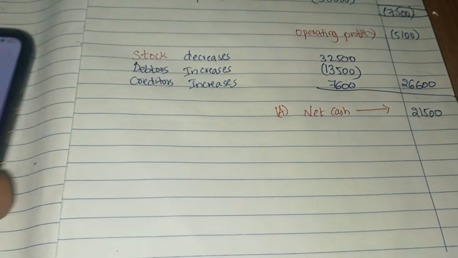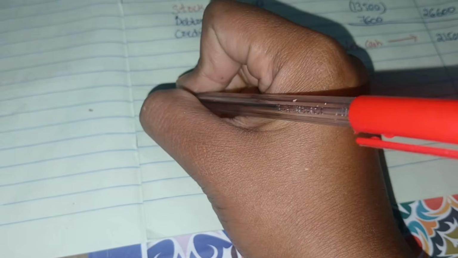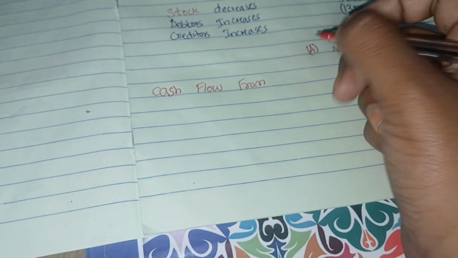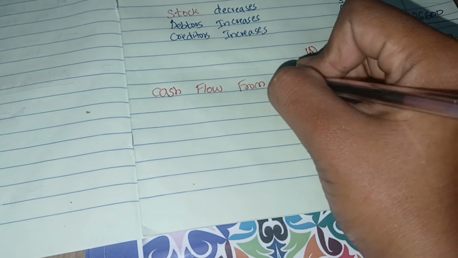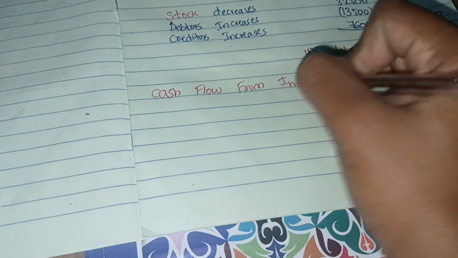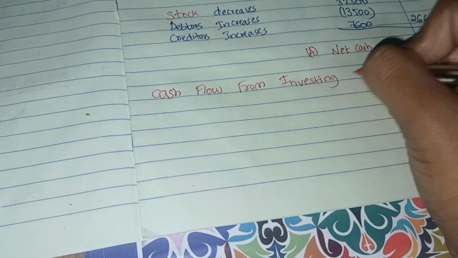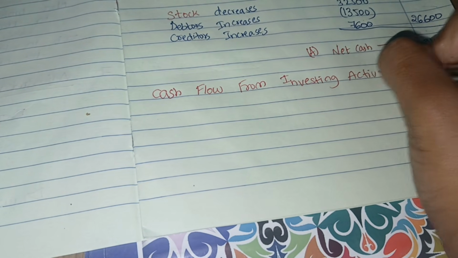Okay, so next, what are you having? Cash flow from investing activities.